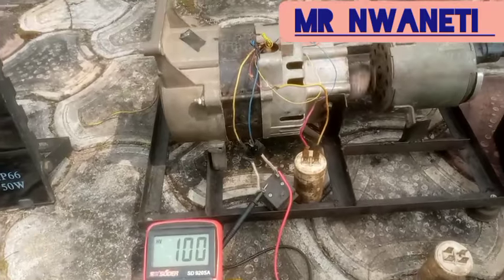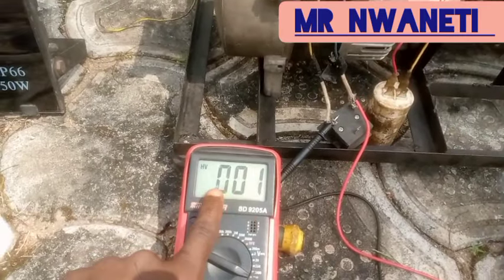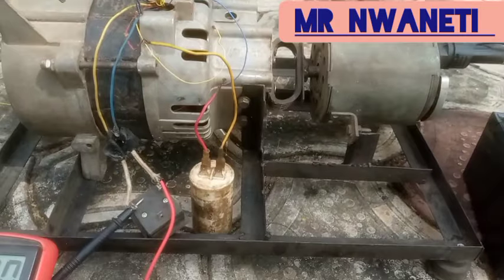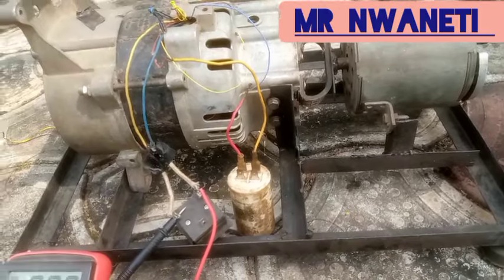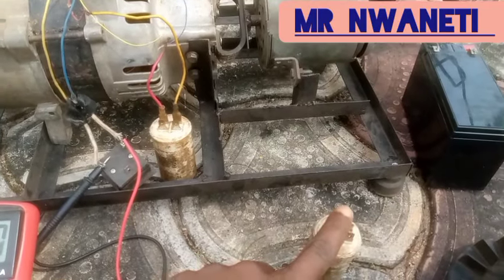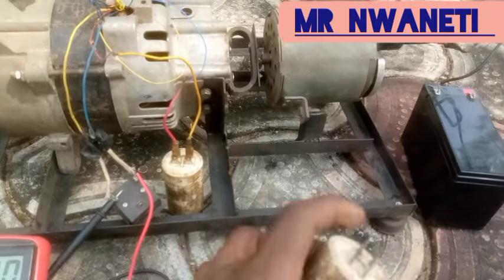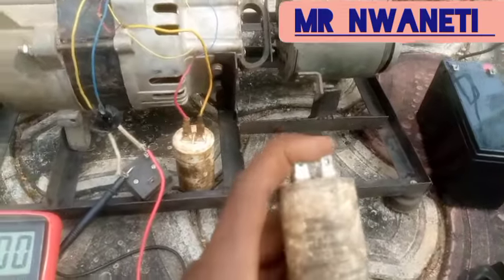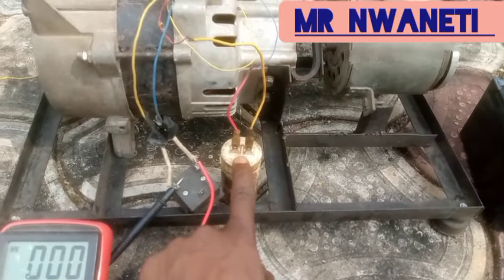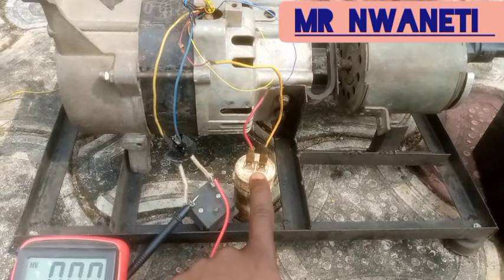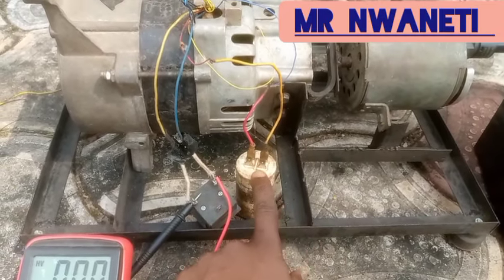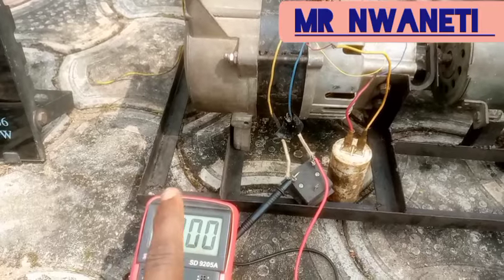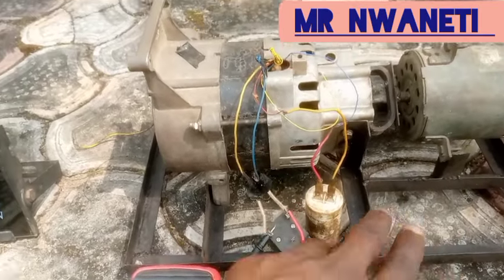Wow, 290, almost 300 volts. So with 20 UF, it gives me 270 to 260 volts. With the 24 UF microfarad capacitor, it gives me 290 volts, close to 300 volts.